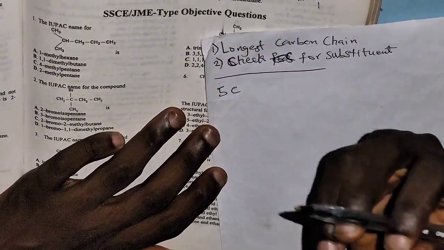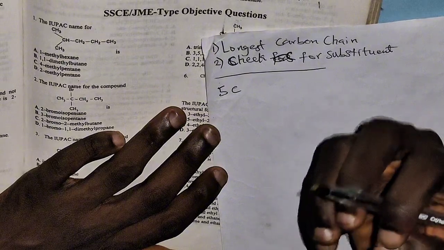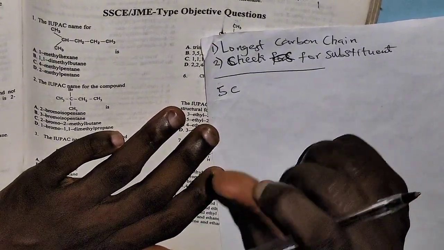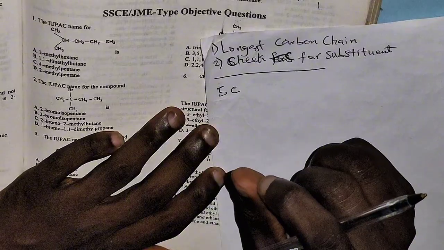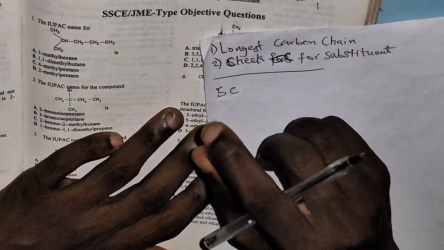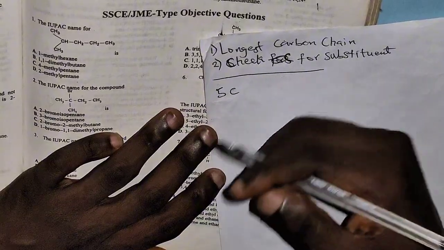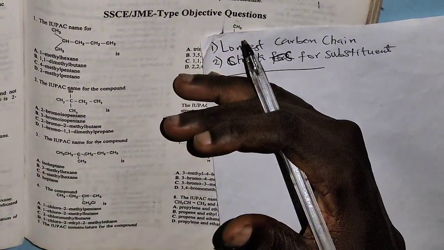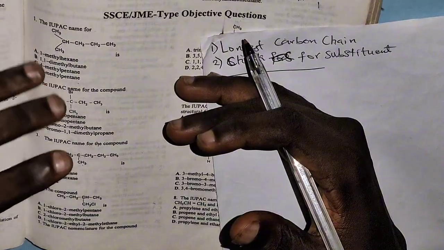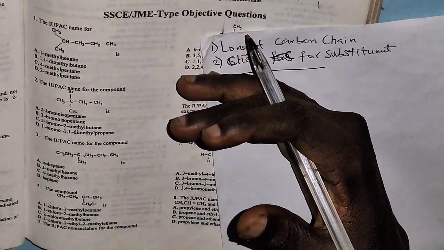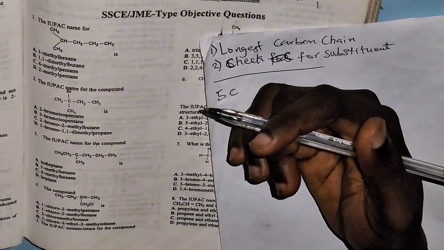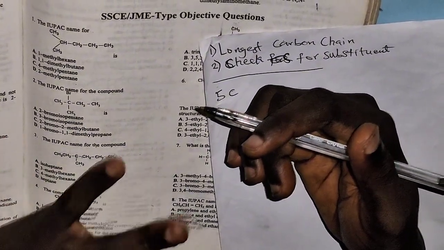Since you have 5 carbon atoms, now you need to identify something: is it aromatic or aliphatic? By aliphatic, I mean compounds like alkanes, alkenes, alkynes, and some others like cycloalkanes. So when you talk about aliphatic, it is majorly alkanes and alkynes.